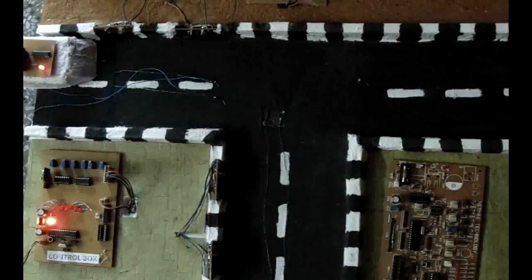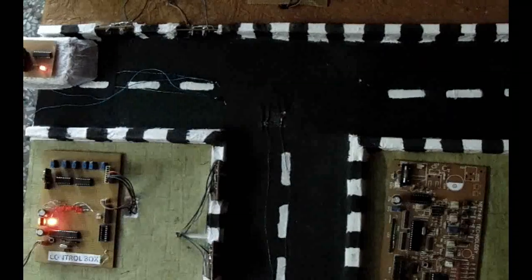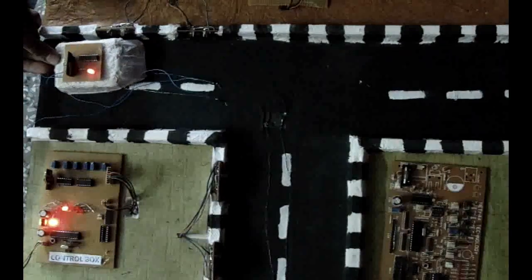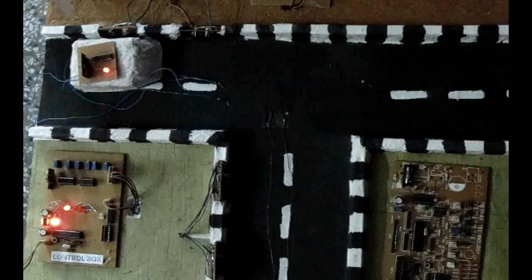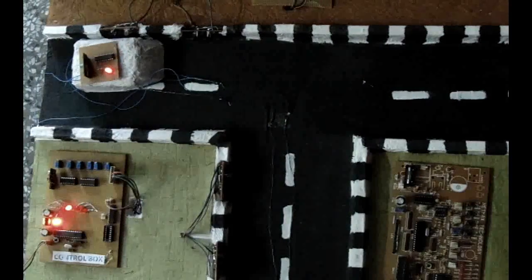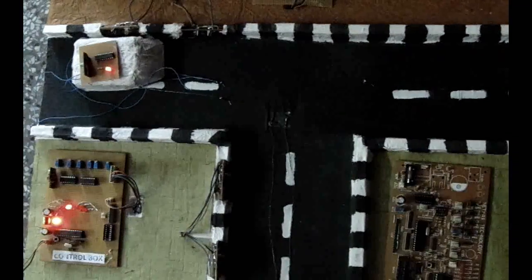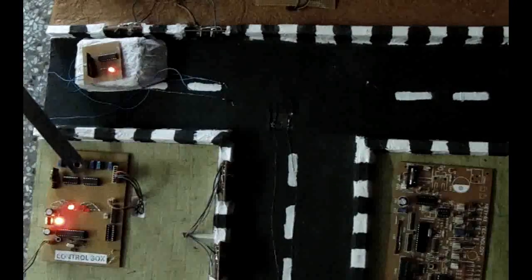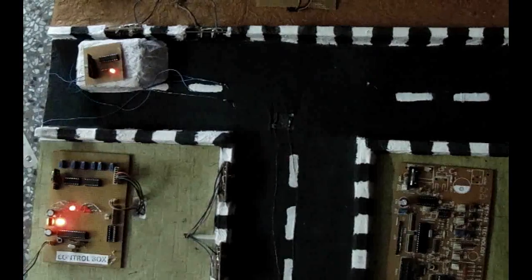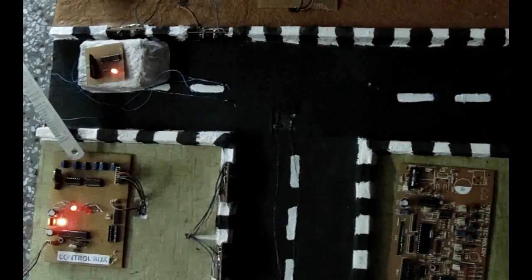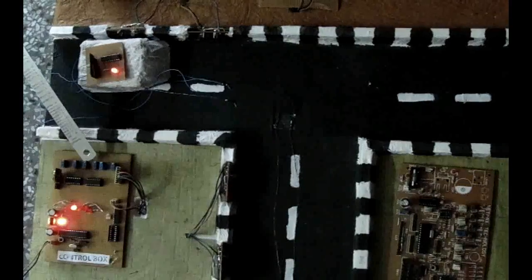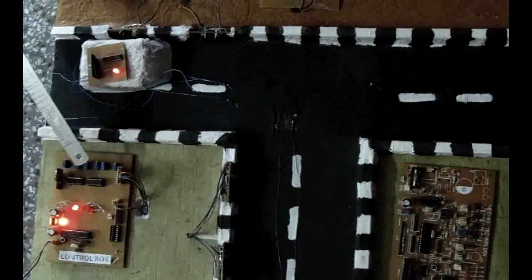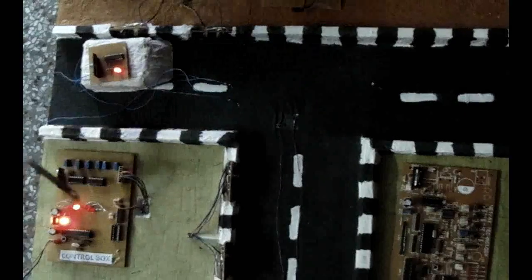Starting with the working of the system. As the vehicle crosses the sensor, the infrared rays transmitted from the transmitter reflect back to the receiver, and there is a voltage change. This voltage is then connected to the positive pin of the LM324, which is compared with the voltage on the negative pin from the potentiometer. After these voltages are compared, we get a high voltage state at the output pin.